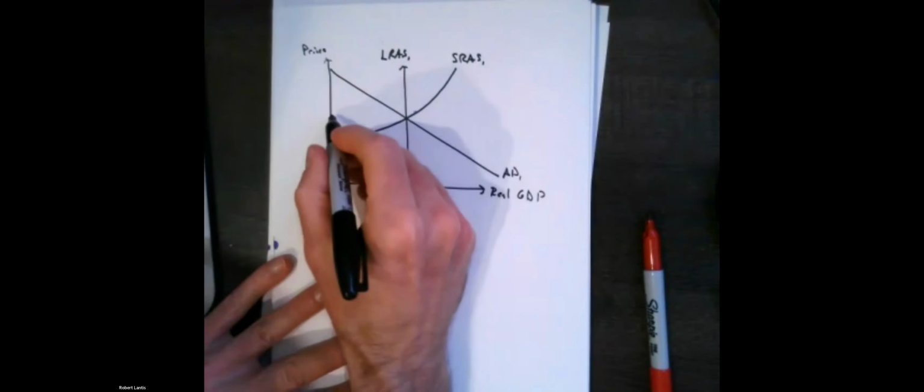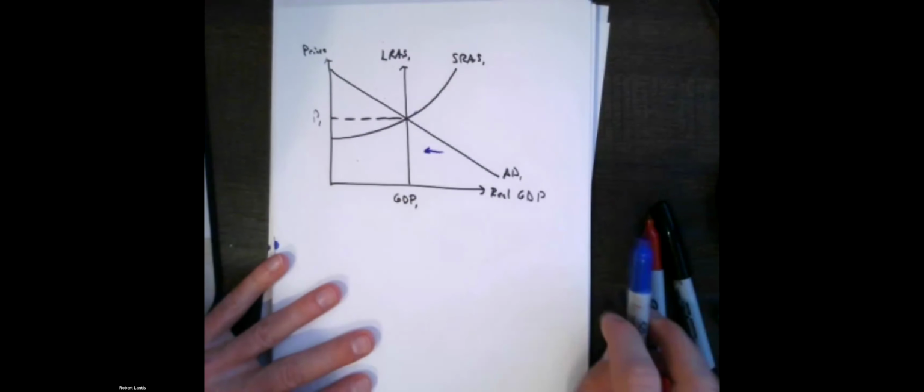That was part of our real GDP. So we've got this long run aggregate supply curve, we've got our short run aggregate supply curve and our initial starting real GDP and price level. If exports go down, that was one of the components of GDP. So we're going to see an aggregate demand decrease, right?